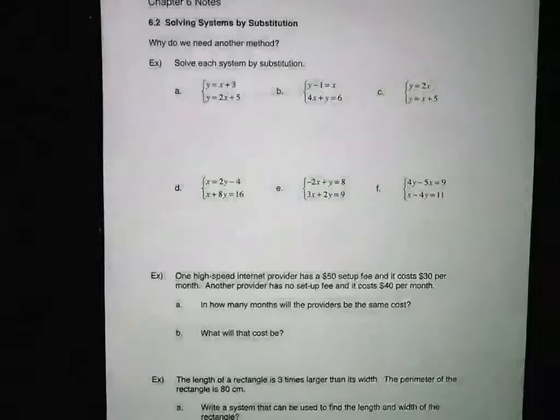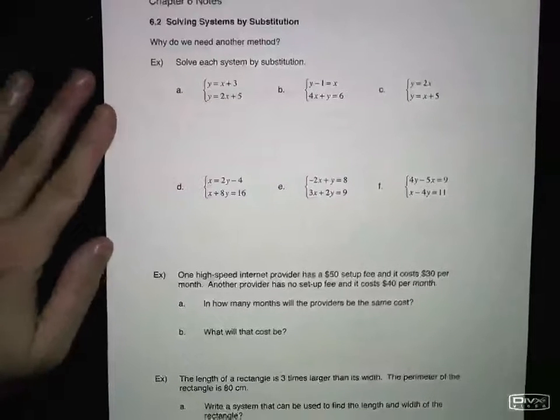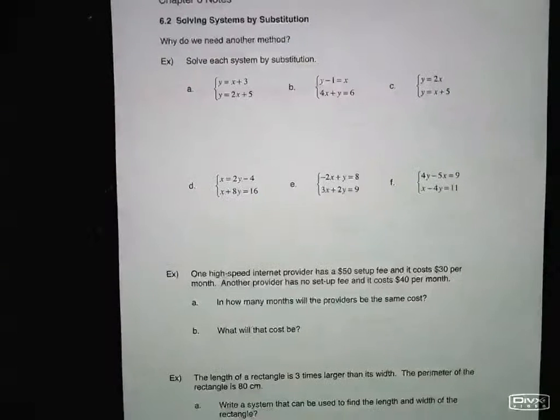In Chapter 6, Section 1, we solved by graphing, and it worked fine. The only thing is it's not always the most accurate, and it doesn't work for really large numbers. I wouldn't want to graph like 1,000 or anything. So we need another method. And this next method we're going to look at is substitution.